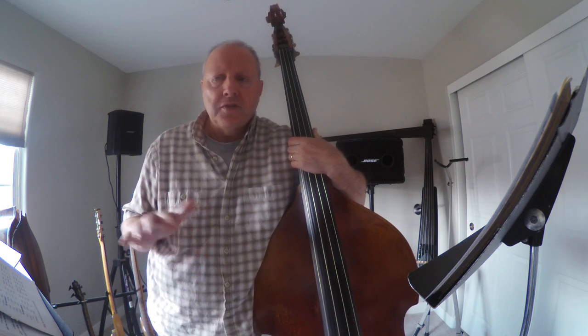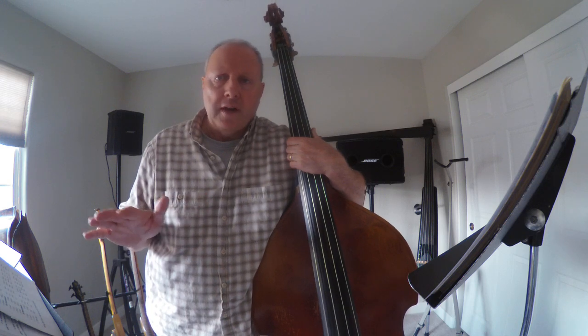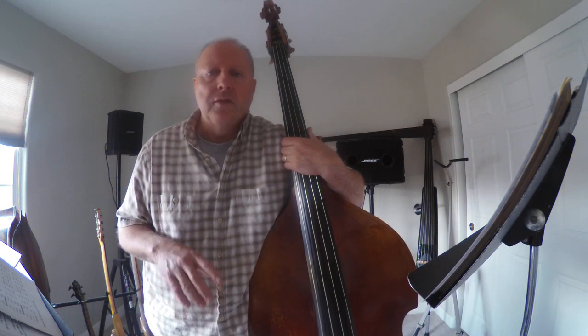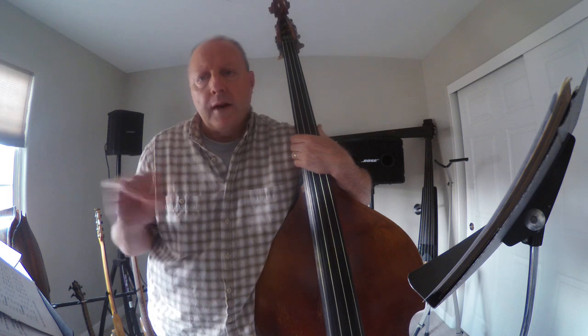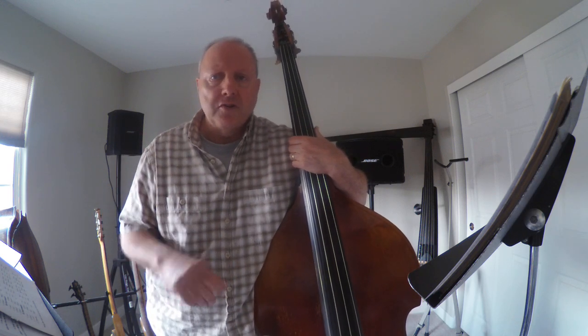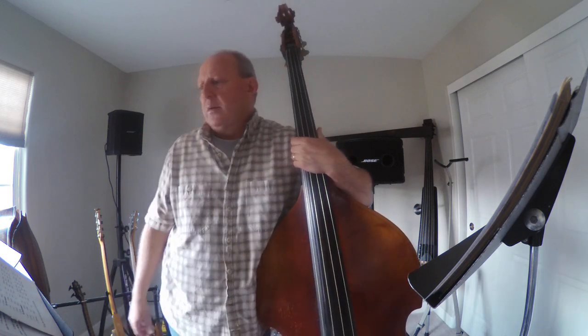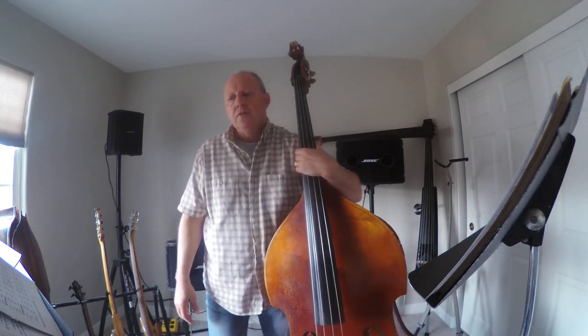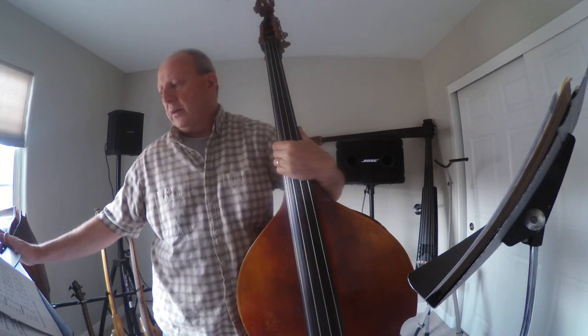You can also substitute those for any other scales. Pick 3 other scales and practice those this way, write up some random chords, and then turn the metronome on and practice them. So anyway, it's a great way to do it. I'll just do a little bit of it so you can see how it goes.